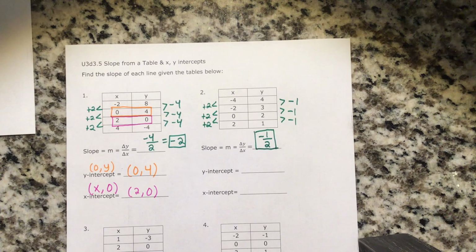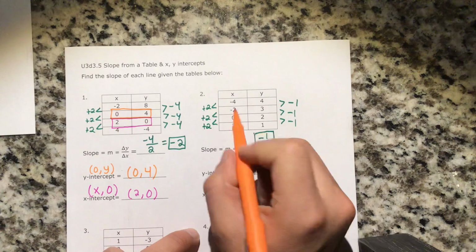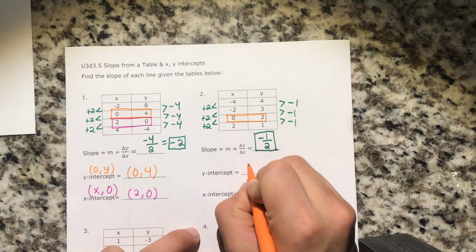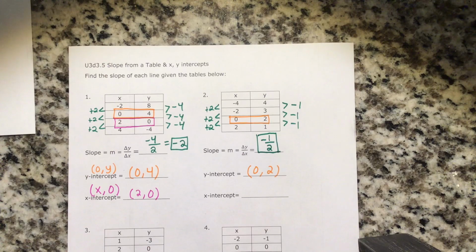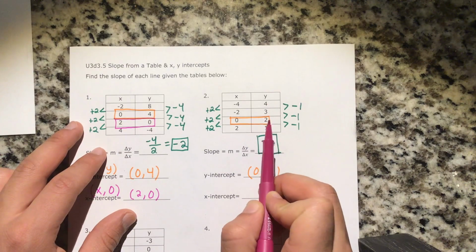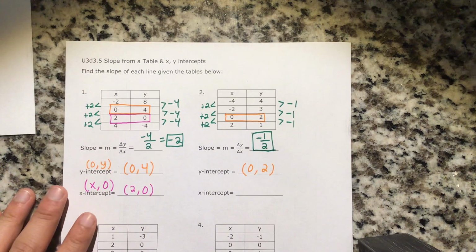Again, if you remember from that first example, we're looking for our 0 in the x value. If I look at my x's, I see a 0. There it is. So my y-intercept is the point 0, comma, 2. Now for the x-intercept, we're looking for a 0 in the y value. But when I look at my y's, I have 4, 3, 2, and 1. I don't have a 0 in the y value.